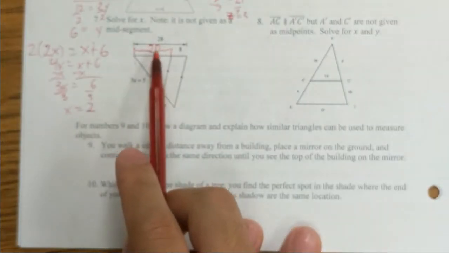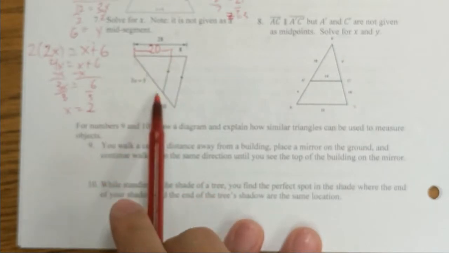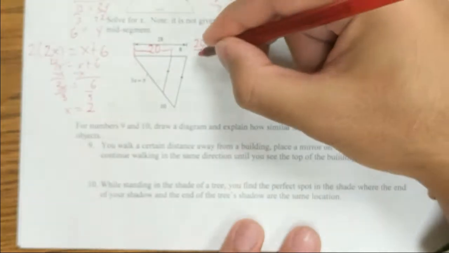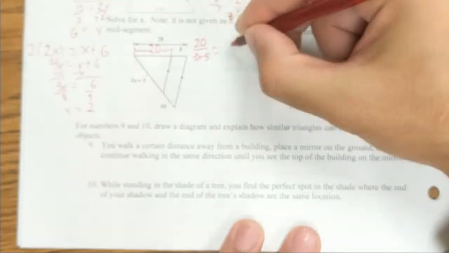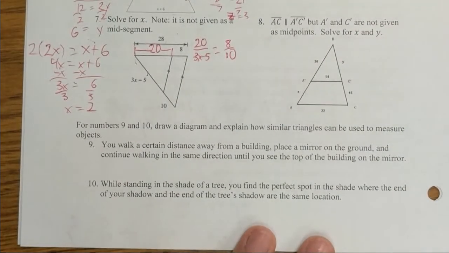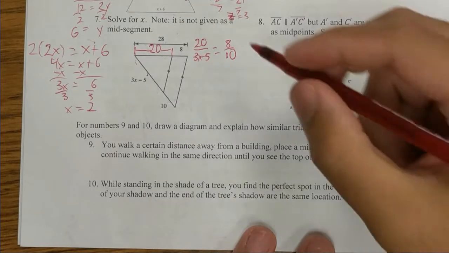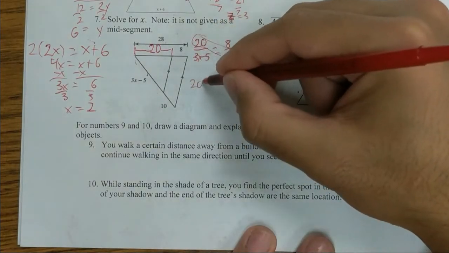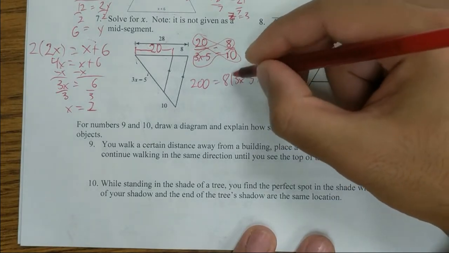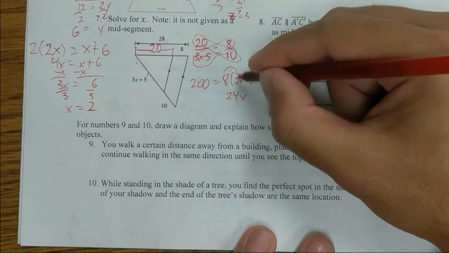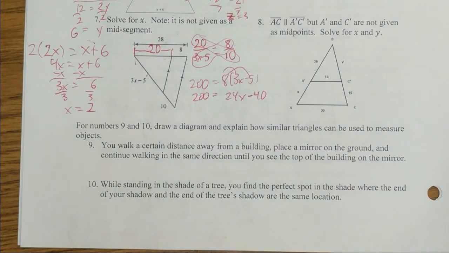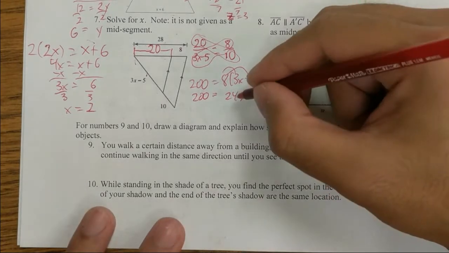Okay, so now I can compare this side to this side and this little section to this little section. So remember, there are many possible proportions that would lead to the same answer. Okay, so I'm going to cross multiply. So remember here I need to distribute. 8 times 3x is 24x, 8 times negative 5 is negative 40. And now I just solve for x.